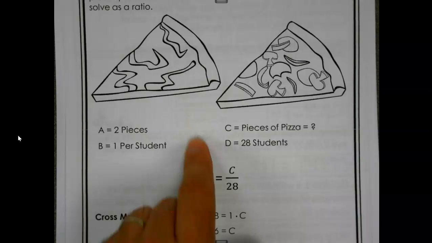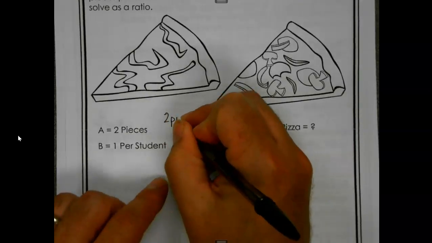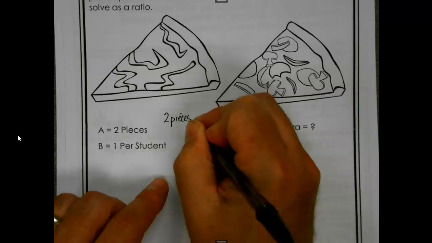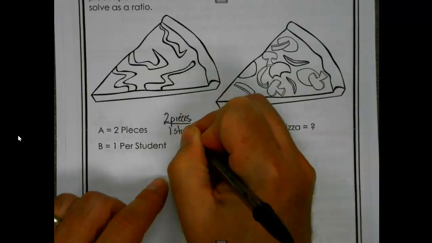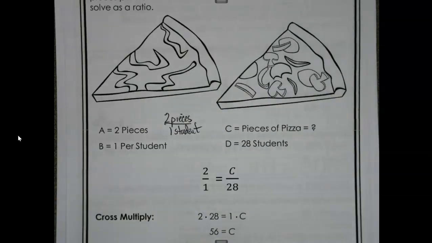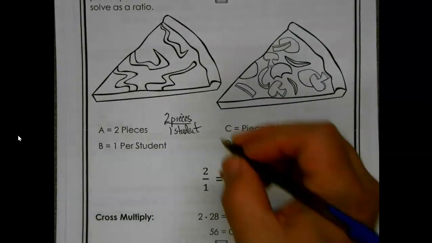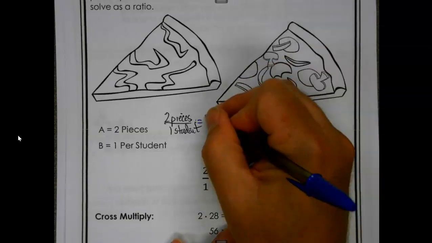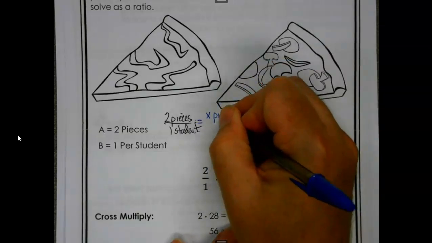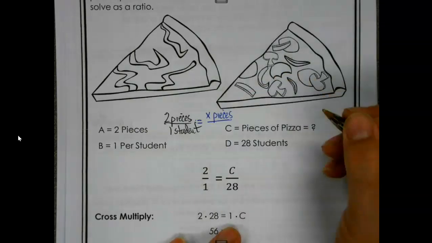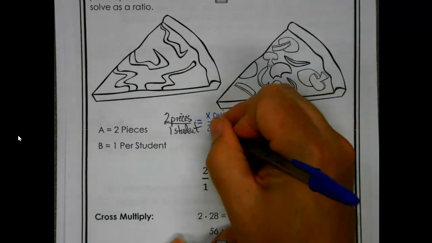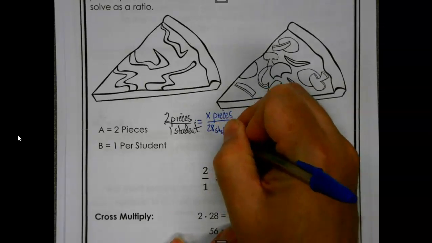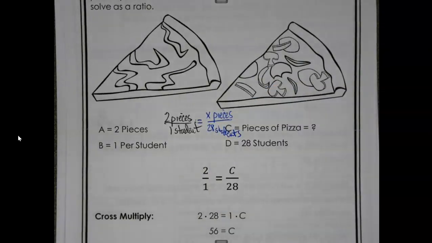I'm just going to rewrite this up here. So if I have 2 pieces per 1 student, we can make it a fraction type form. We'd have X pieces of pizza. Oh dear, I needed to start a little further over, didn't I? For 28 students. This gives it a little bit more of a mathematical look with the labels so we can see why things go where they do.